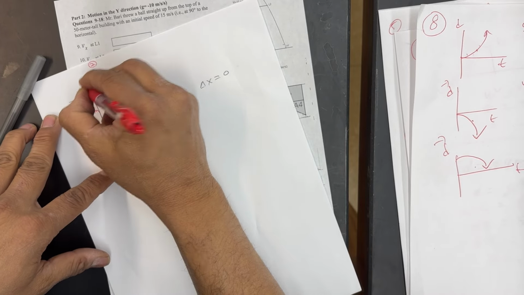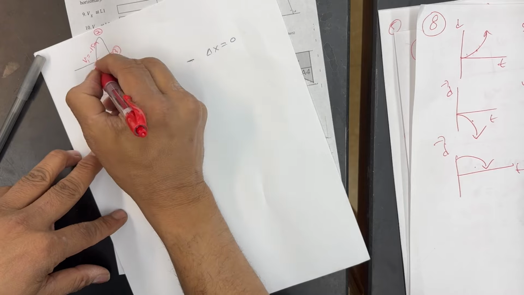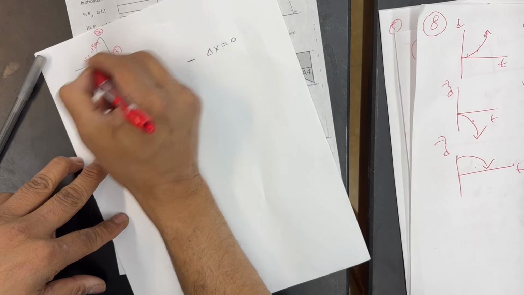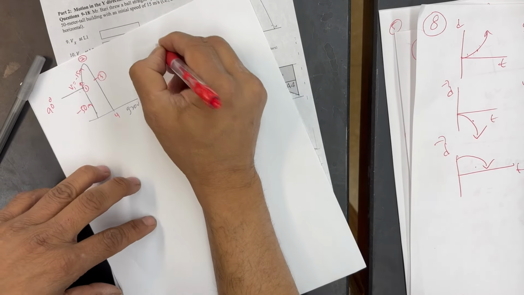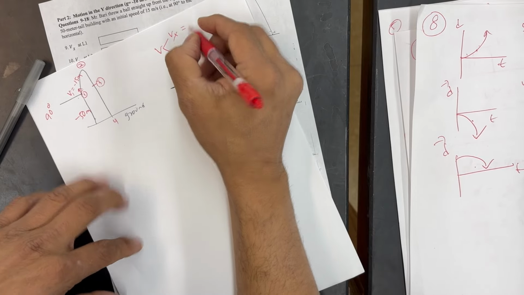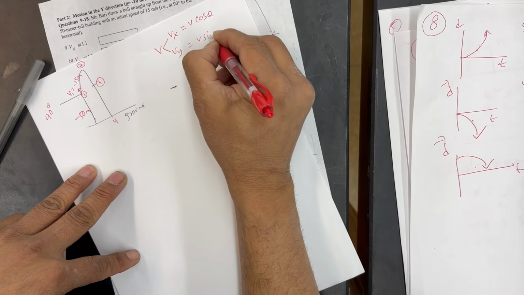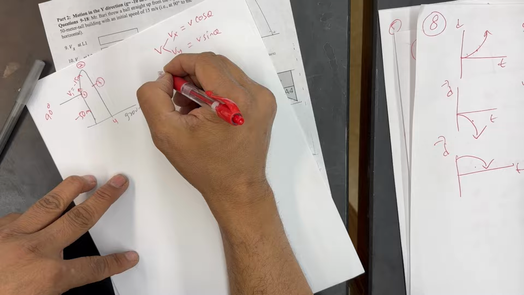Your initial velocity is negative 15 meters per second. What does that mean? You throw something at 90 degrees. That means velocity has two components, vx and vy: vx is v cosine theta and vy is v sine theta. What is v?